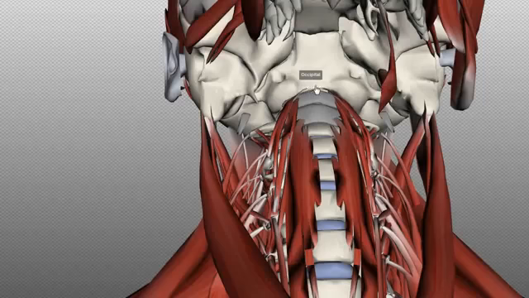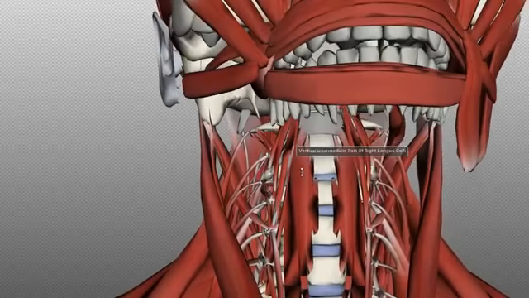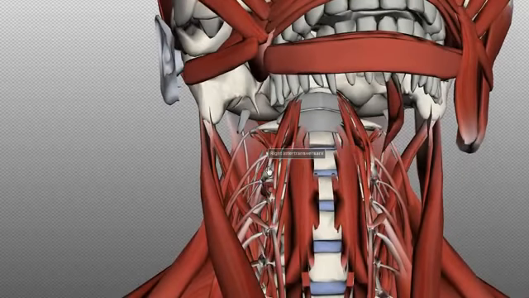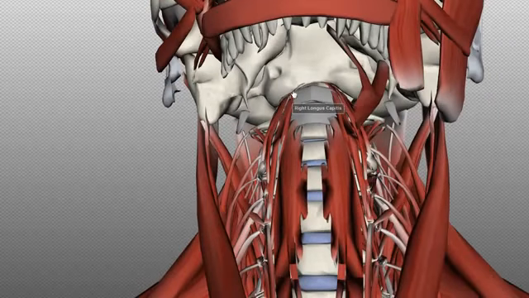So that's the longus capitis insertion point, and they originate on the transverse processes of the cervical vertebra, so vertebra C3 to C6. So this is the longus capitis originating on the transverse processes of C3 to C6 and inserting onto the basilar part of the occipital bone immediately anterior to the foramen magnum.